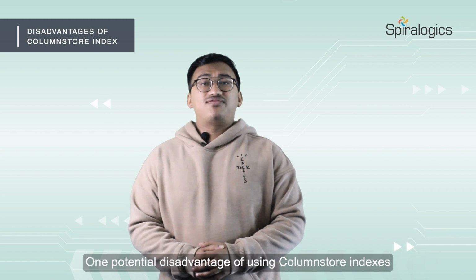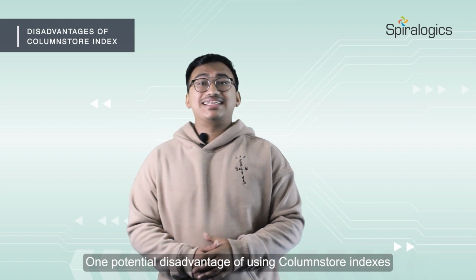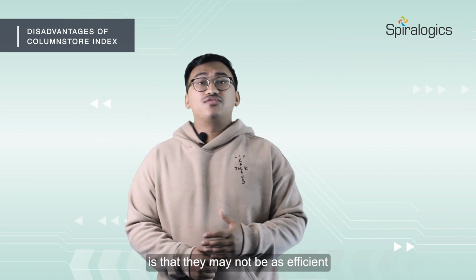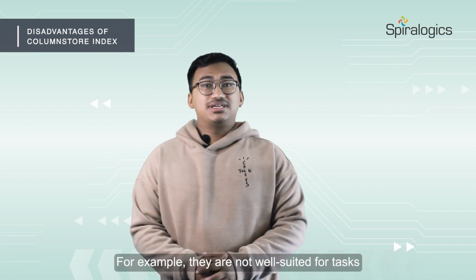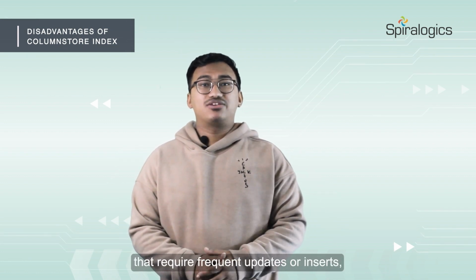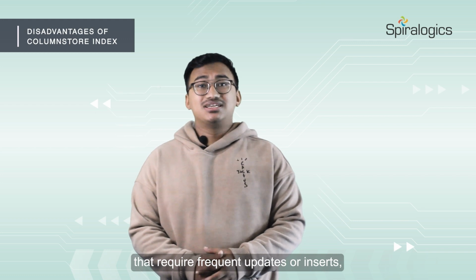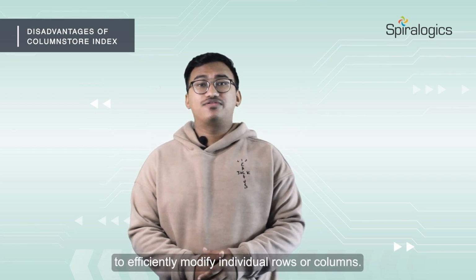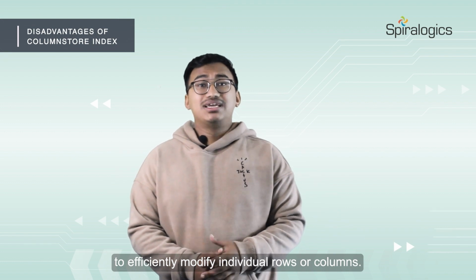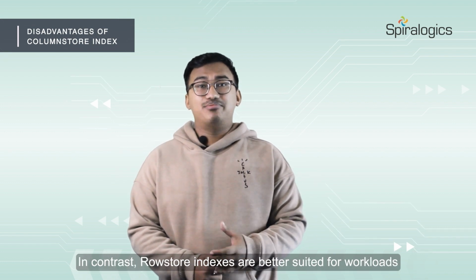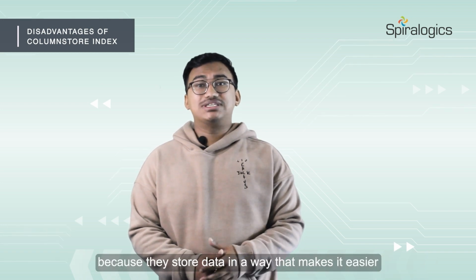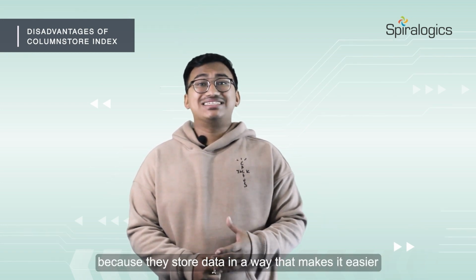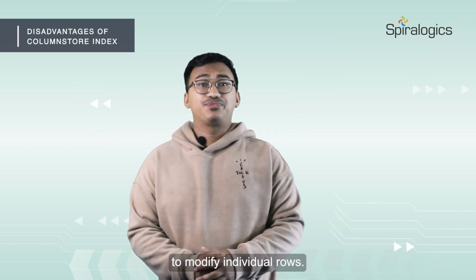One potential disadvantage of using a columnstore index is that it may not be as efficient for certain types of workloads. For example, they are not well suited for tasks that require frequent updates or inserts because they store data in a way that makes it difficult to efficiently modify individual rows or columns. In contrast, row store indexes are better suited for workloads that require frequent updates because they store data in a way that makes it easier to modify individual rows.